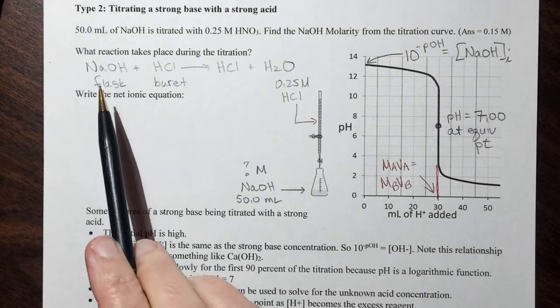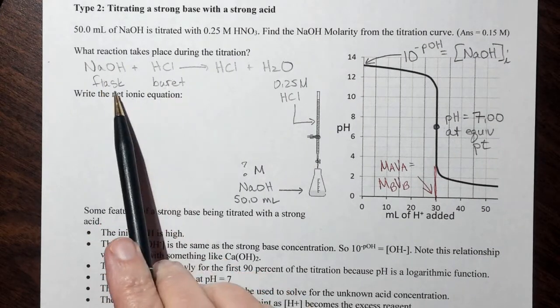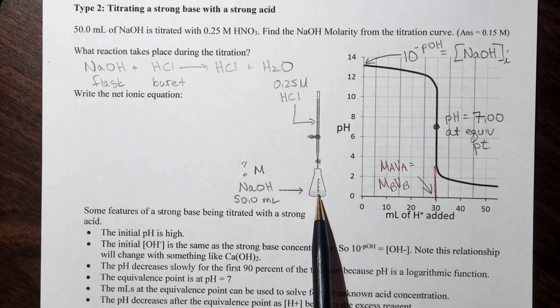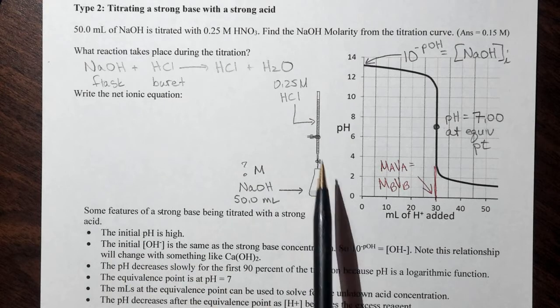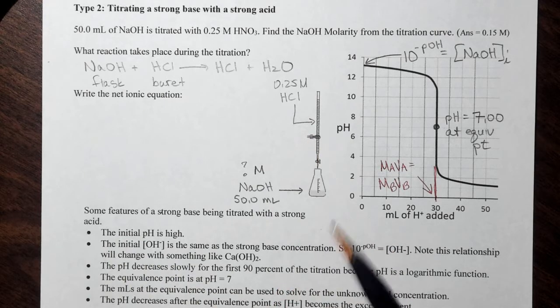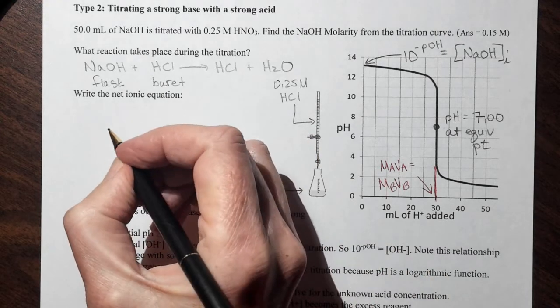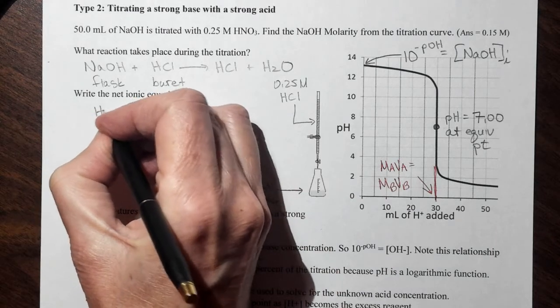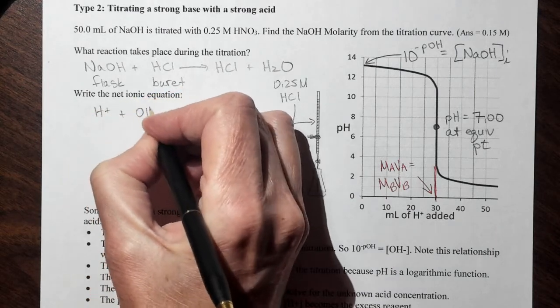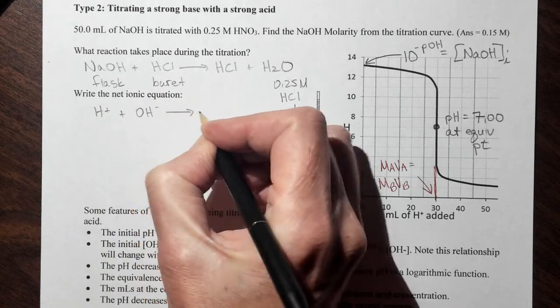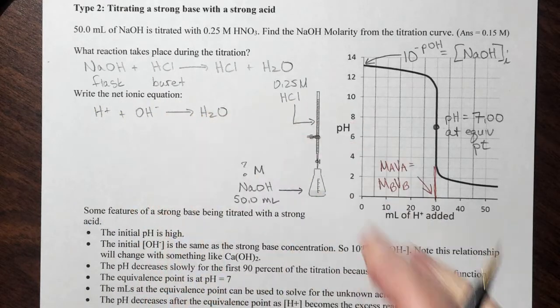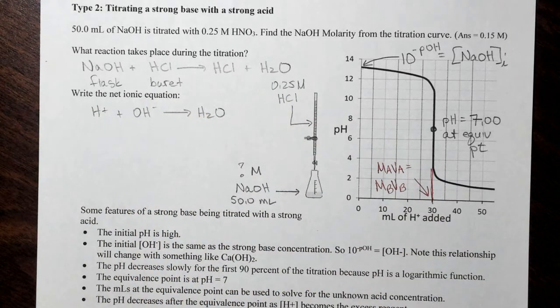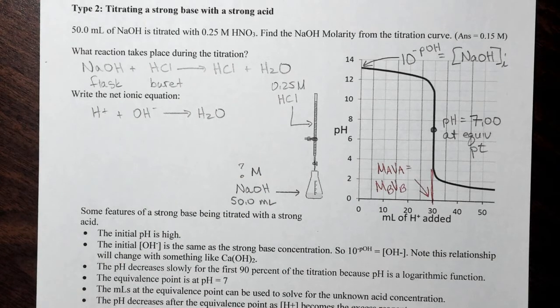So we have the reaction of sodium hydroxide with HCl. In the flask this time we have the sodium hydroxide. We're adding the HCl. Our net ionic equation is again H plus plus OH minus producing H2O. And let's take a look at the characteristics of this curve.